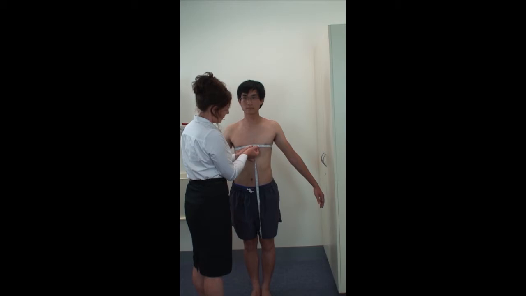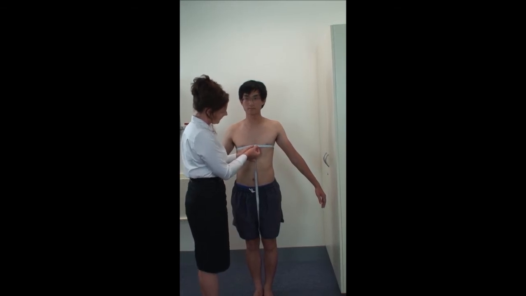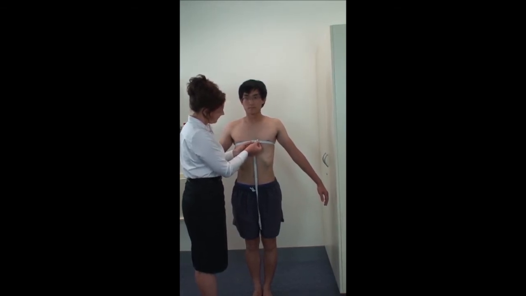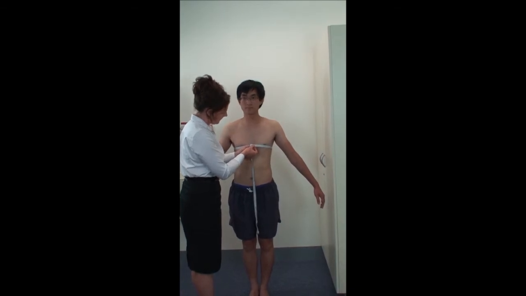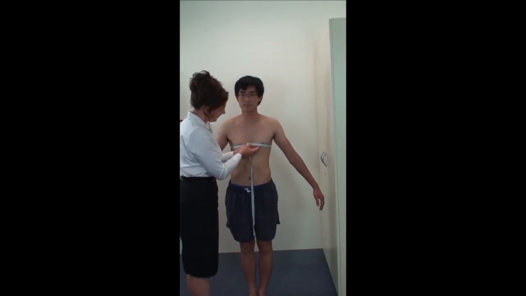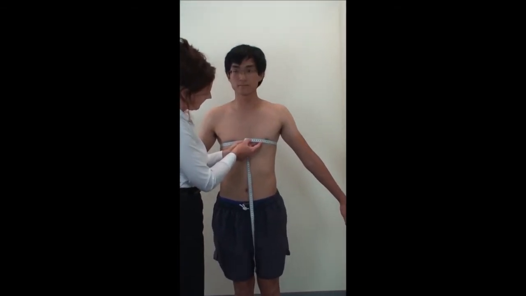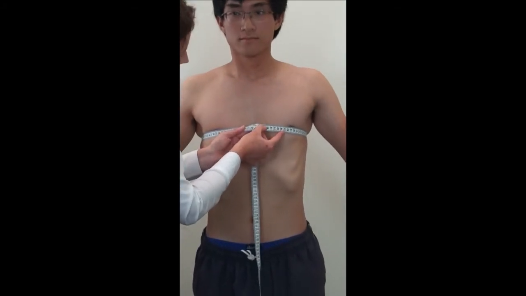Measure the chest expansion at the level of the nipples. Ask the patient to take a deep breath in, then to breathe out all the way, then to take another deep breath in. Measure the distance between full expiration and full inspiration. This can be reduced in inflammatory arthropathies involving the lumbar spine and the costochondral and costovertebral junctions.